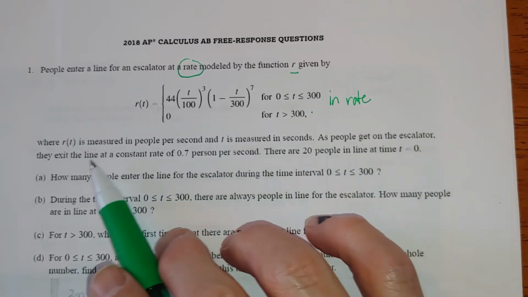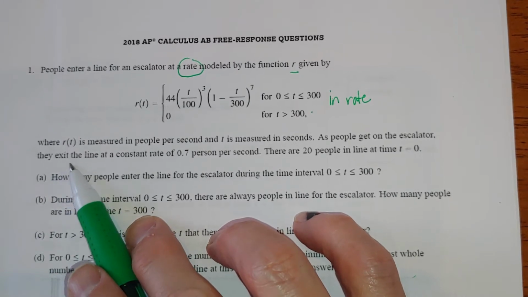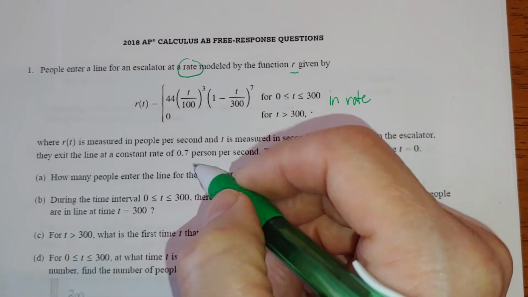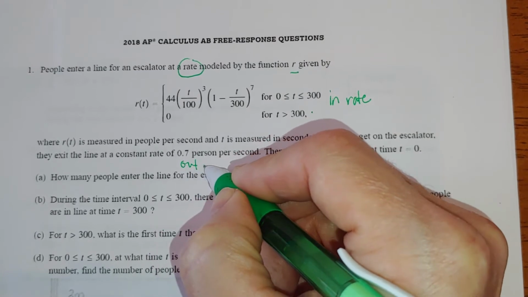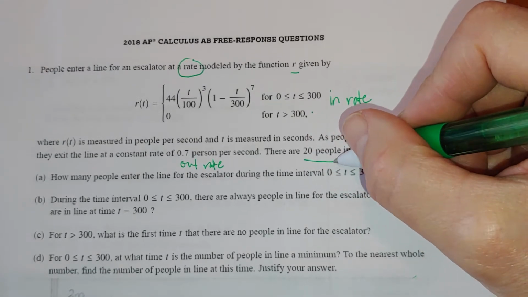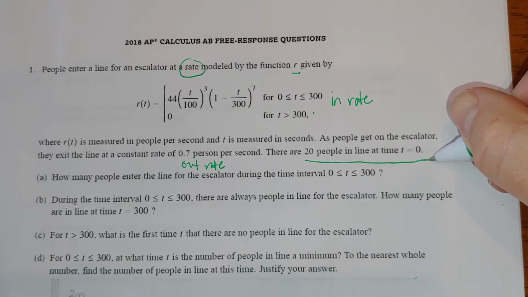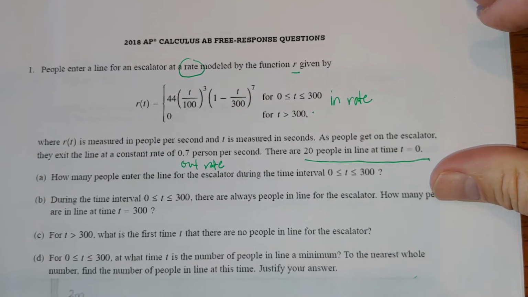As people get on the escalator, they exit. So here comes probably the out rate. They exit the line at a constant rate. So this is going to be our out rate, 0.7 person per second. There are 20 people in the line at time t equal to 0, so we have an initial condition. All right, so let's take a look at what they're asking us to do.